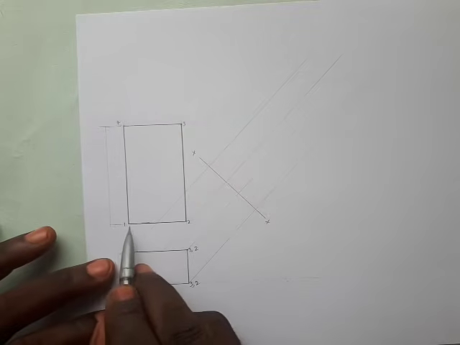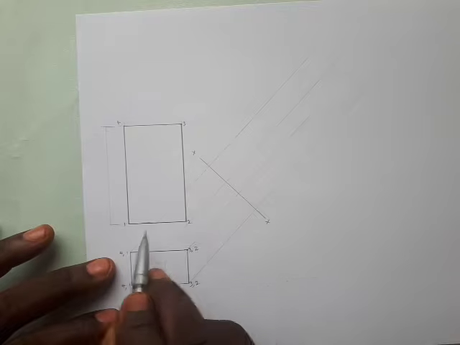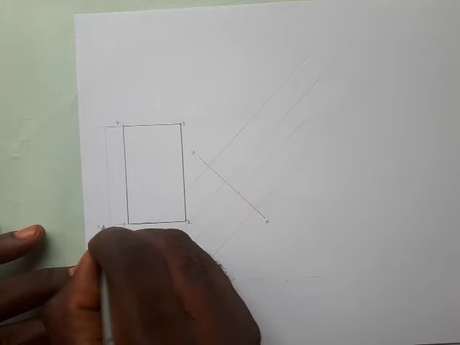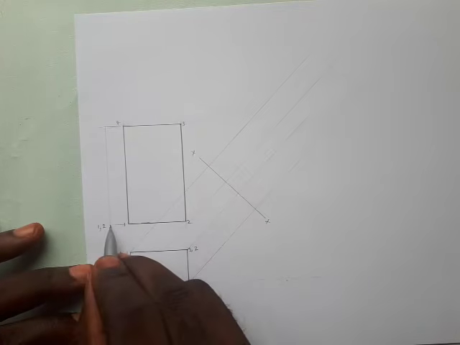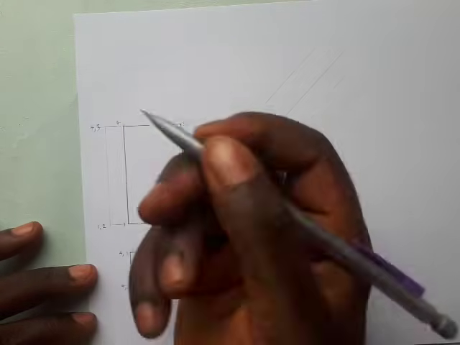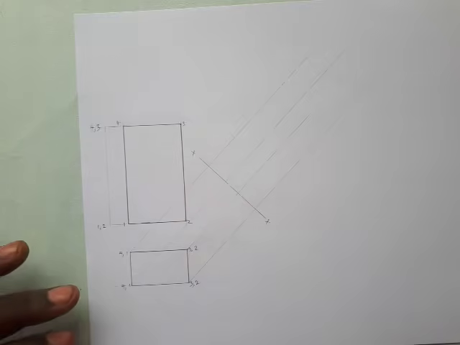Now the question is, what do you have here? We have 1 and 2, right? So I'm going to write 1, 2. That's what I'm writing here. So we have 4 and 3. So I'm going to write 4, 3. I hope that's clear. Good.